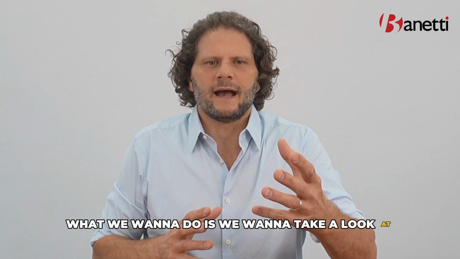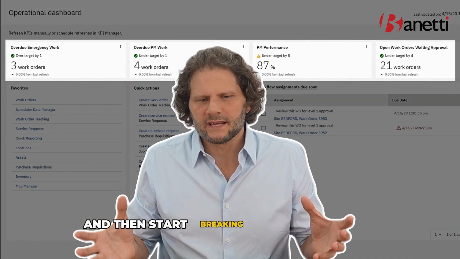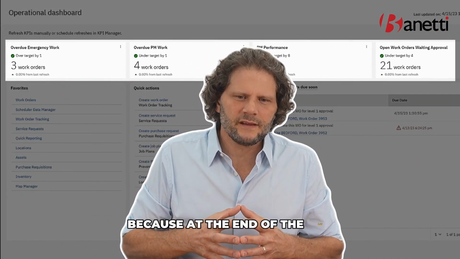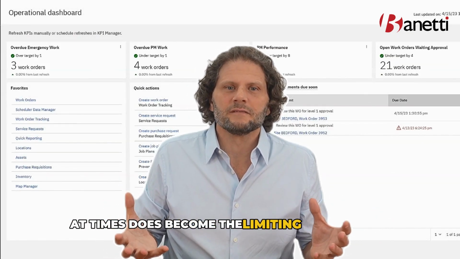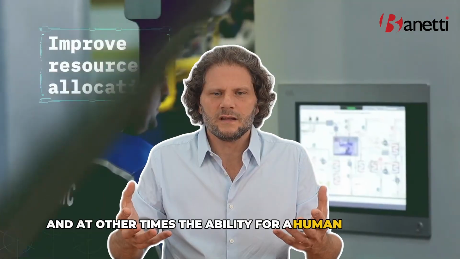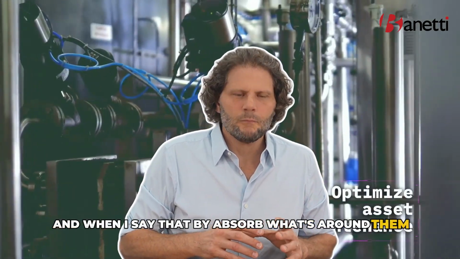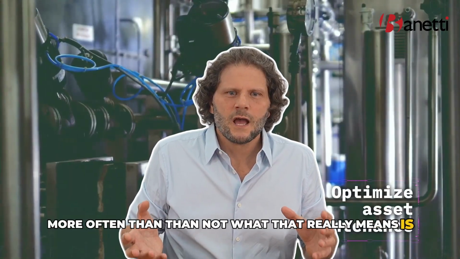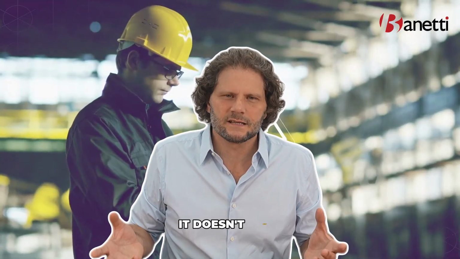Great question. So what we want to do is take a look at what Maximo gives us the capability to do, and then start breaking down from there. Because at the end of the day, the technology at times does become the limiting factor, right? And at other times, the ability for a human to absorb what's around them also becomes a limiting factor. By absorb what's around them, more often than not, what that really means is, what is my line of sight in a particular location on a plant floor? If I can't see it, it doesn't exist.